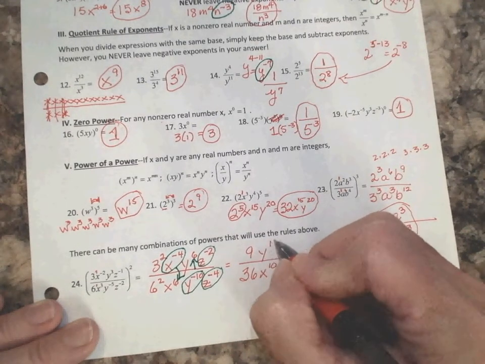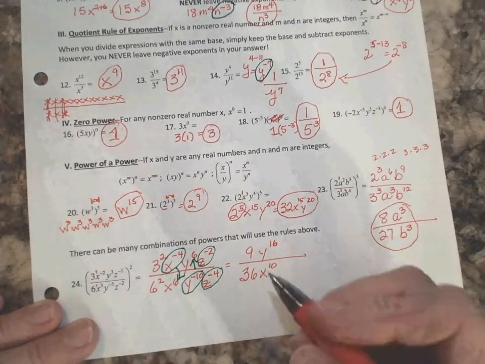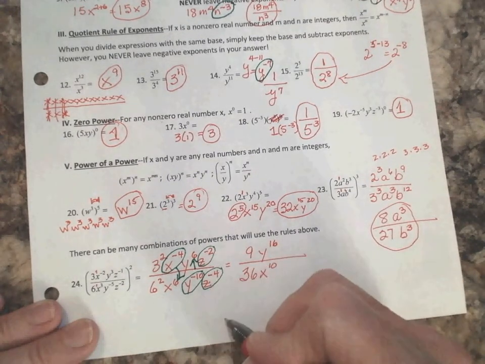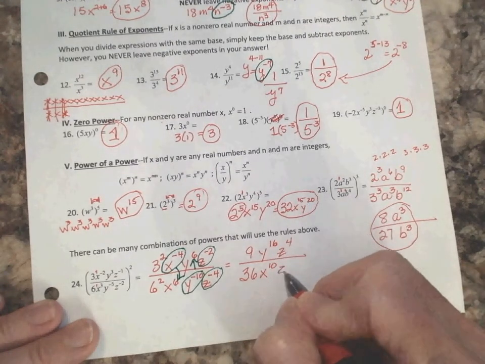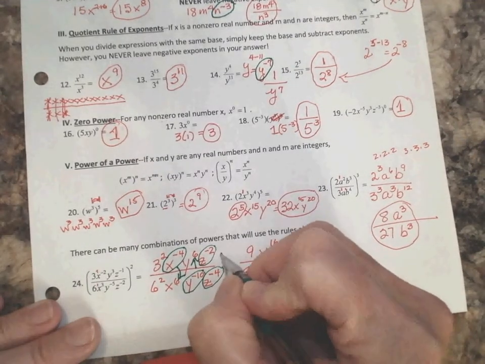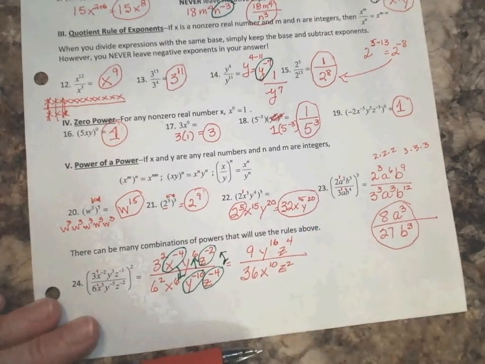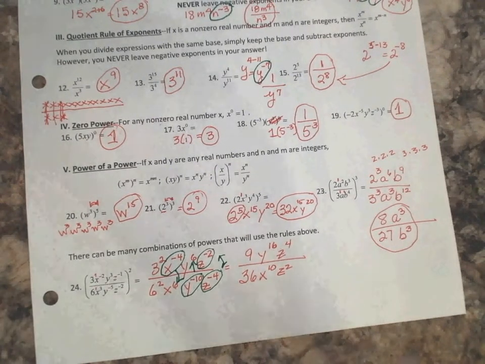Because it's negative in the bottom, it has to flip up. So 10 joins the 6, then I'll get y to the 16th. Now the z's are both going to switch places. So now I have z to the 4th and z to the 2nd because they just have to switch places. One goes up and one goes down.